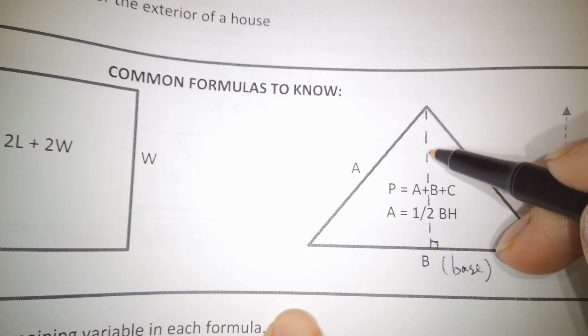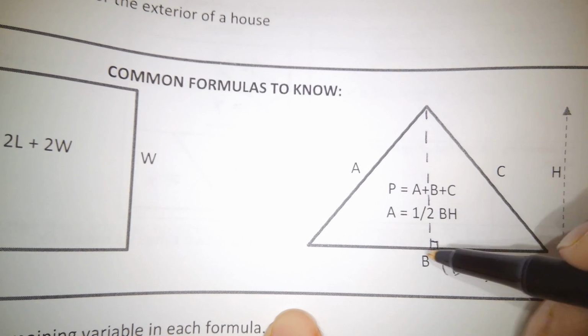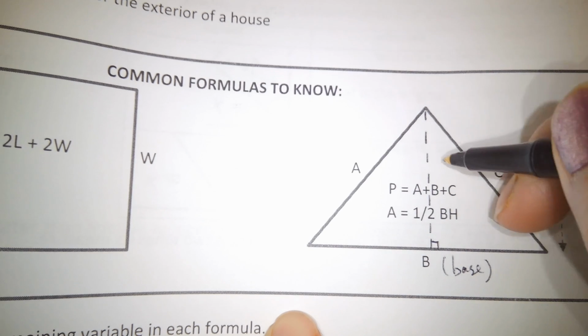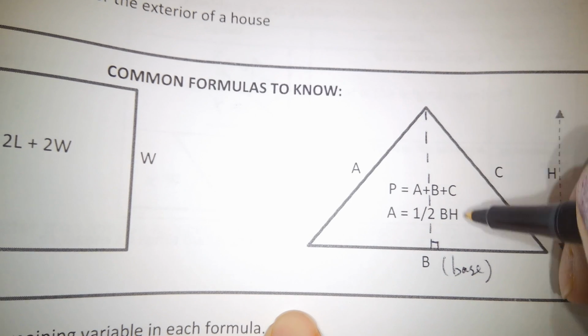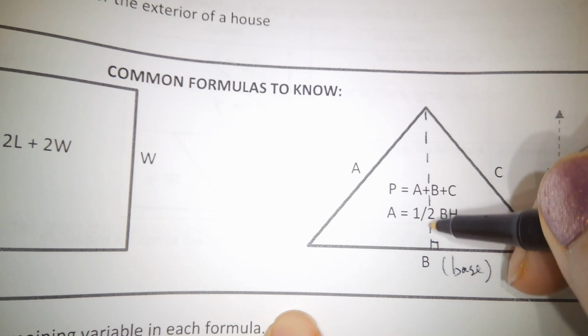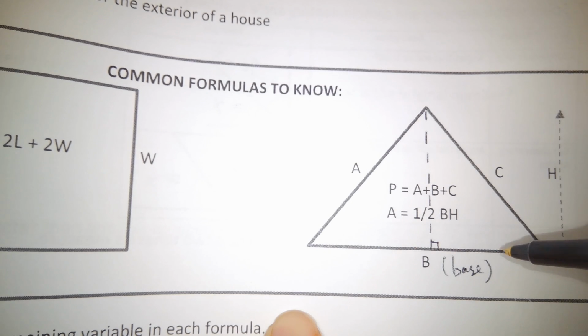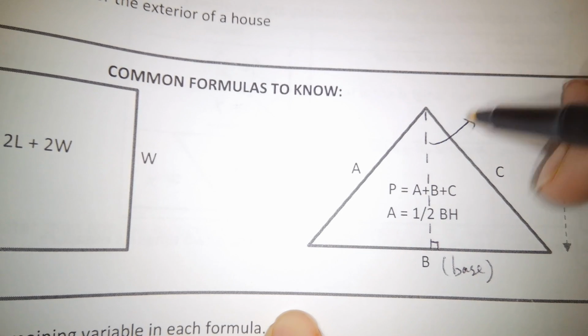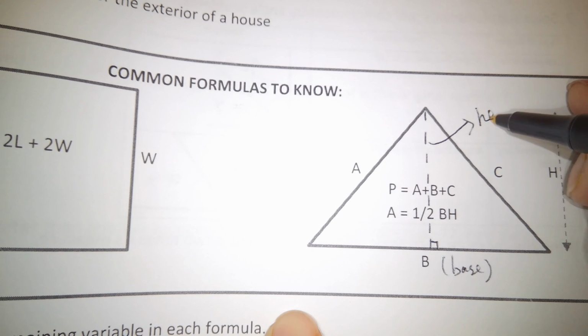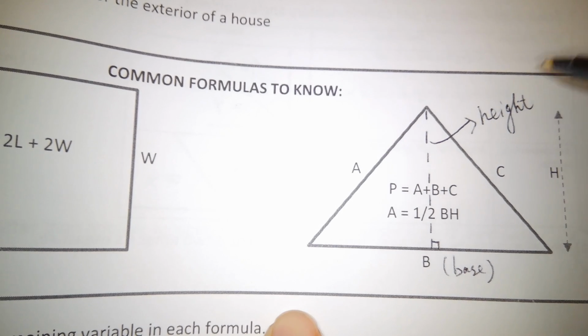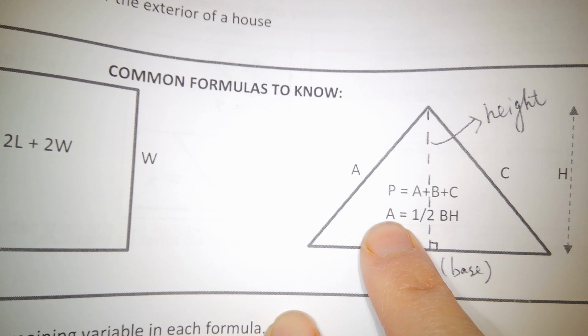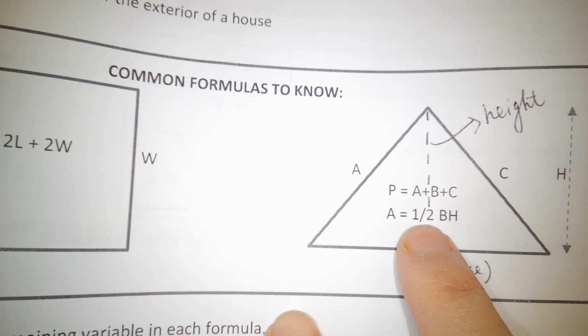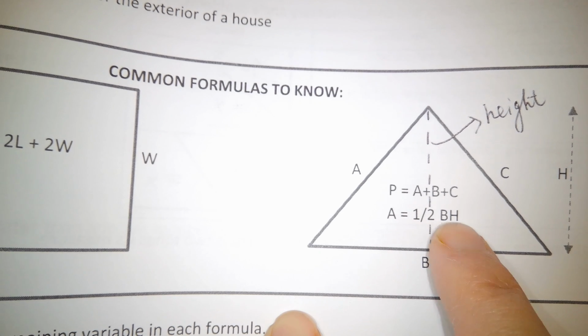Also, we need to know what? The height on the base. So H. H is the height on this side, the height of this base B. So the area of this triangle equals what? 1/2 times base times height.